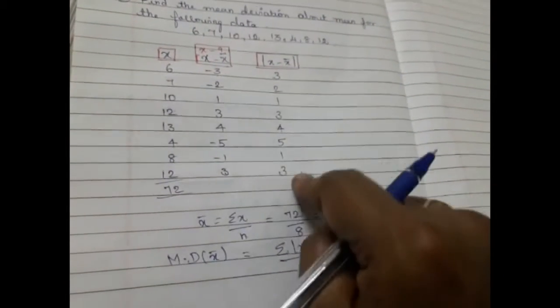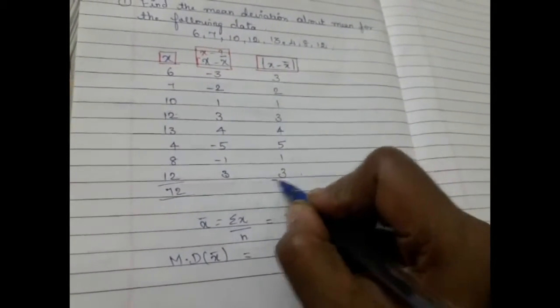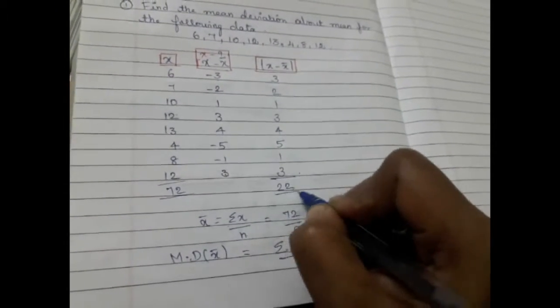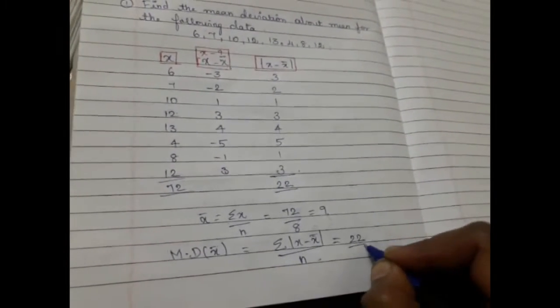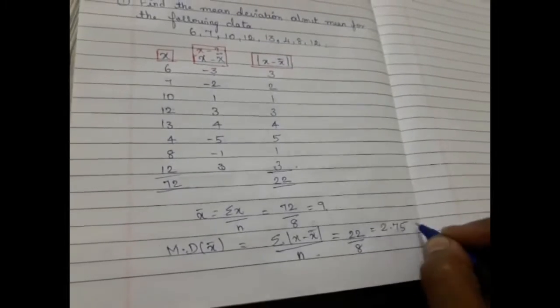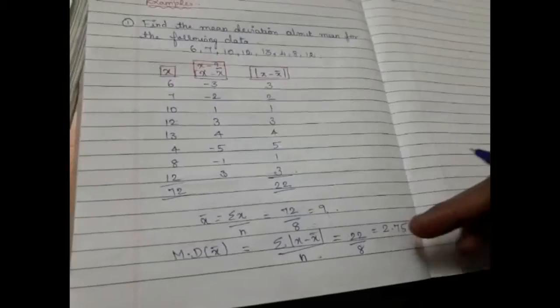So we have to add all these things, right? If we add all these absolute values, we are getting 22. So mean deviation about mean is 22 divided by 8, which is equal to 2.75. Therefore, the mean deviation about mean for the given data is 2.75.